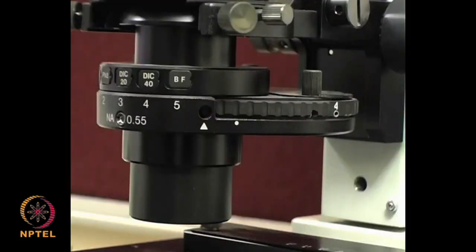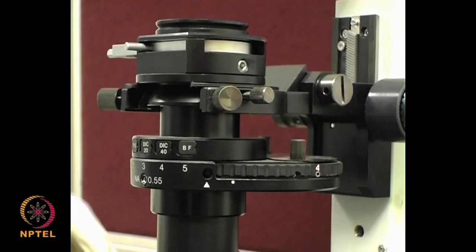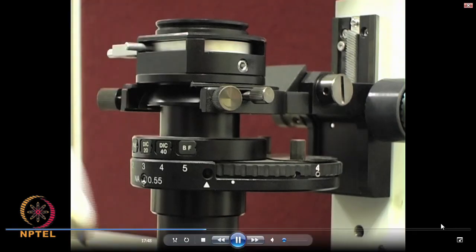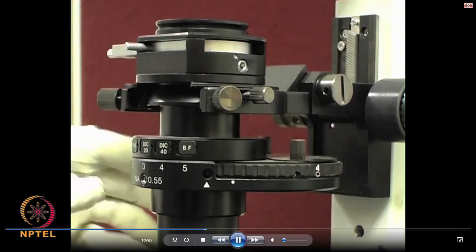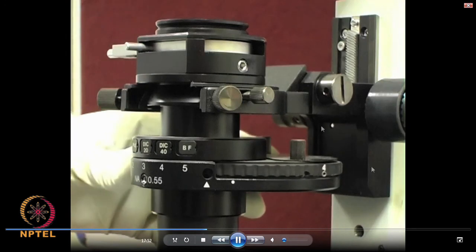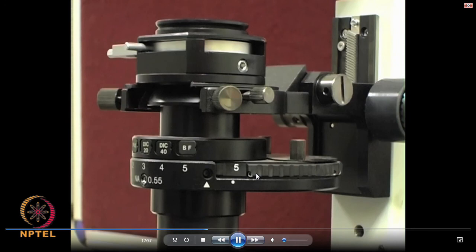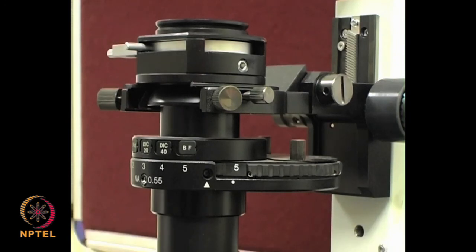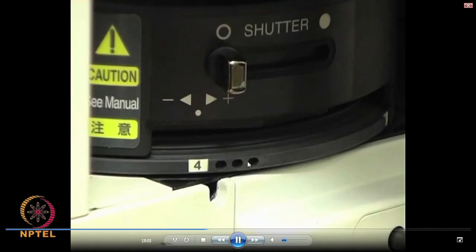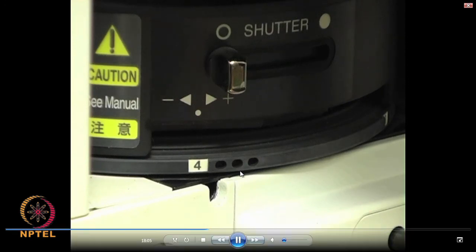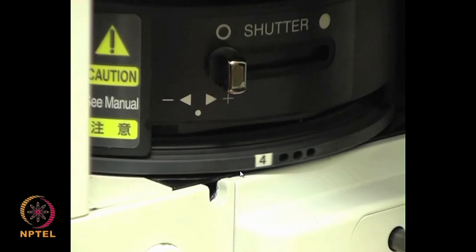As I told in the last class, we have to choose an appropriate aperture. Right now we do not require a polarizer, so it is in bright field mode. Here we have to change the condenser apertures and filters to bright field mode, and first we will look at these objects in bright field mode.